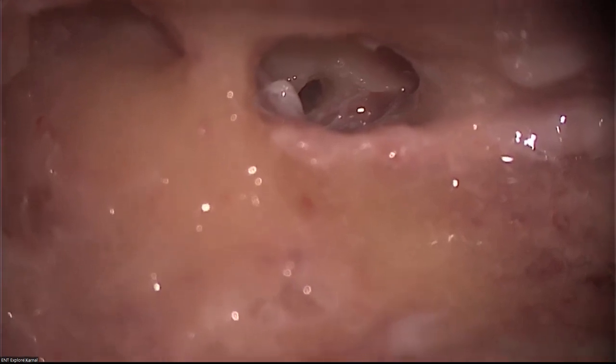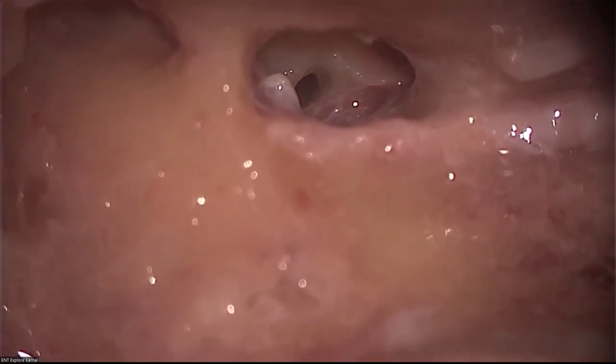One of them, the biggest one, is the scala tympani, which we are seeing. And this scala tympani is closest to the modiolus, so we preferentially want our implant to stay in the scala tympani. It is closest to stimulate the spiral ganglion population in the modiolus.